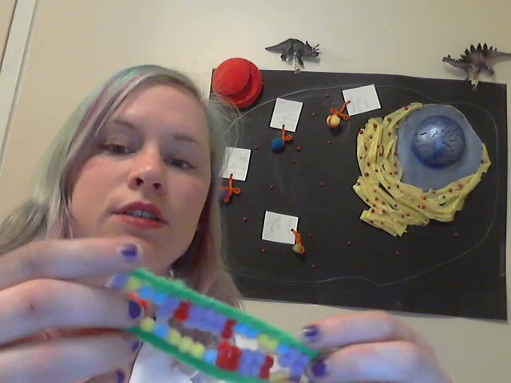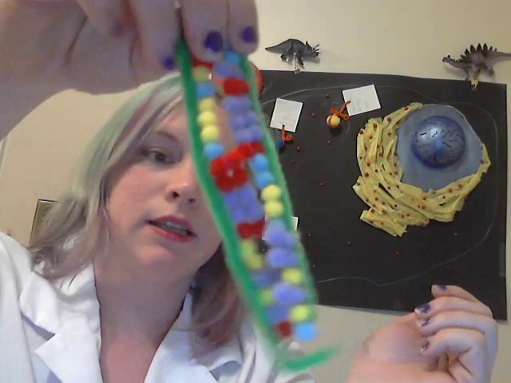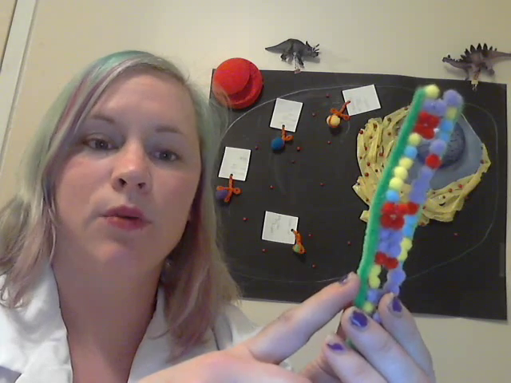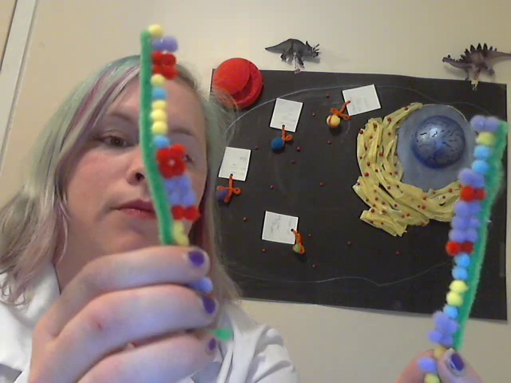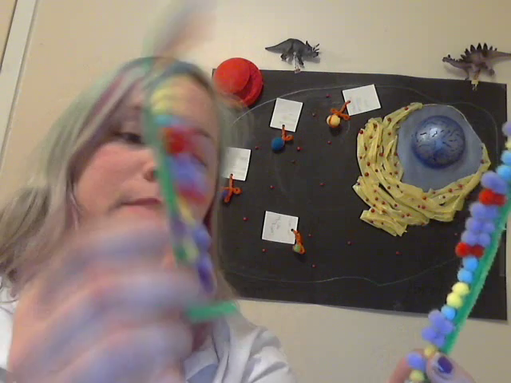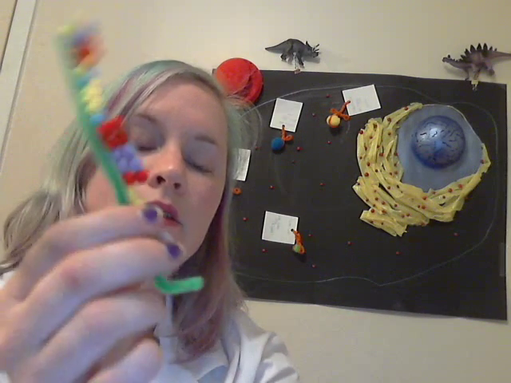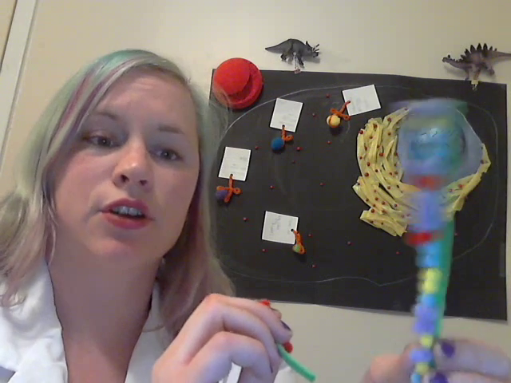So to talk a little bit more about the DNA. Your DNA is a double helix. It is composed of a phosphate sugar backbone. So your template strand will start off with the sugar, phosphate, and a complementary strand would be phosphate, sugar.